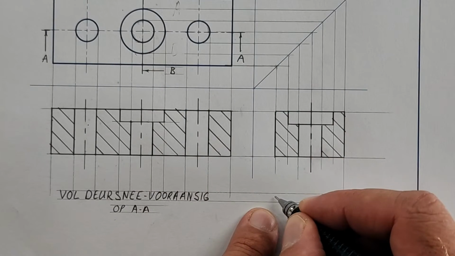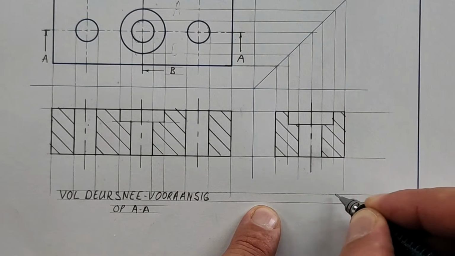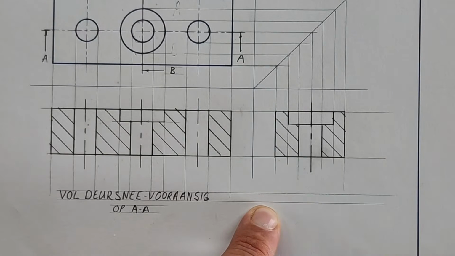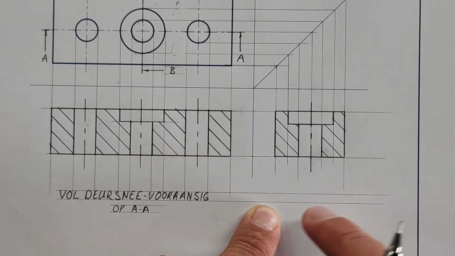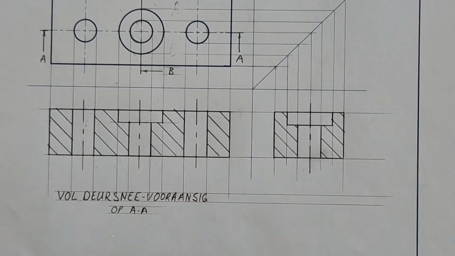What do I write here? I write full sectional right view on BB. Ek gaan dit nou inskryf hier. Vol deursnee regteraansig op BB. Okay, do you see that?